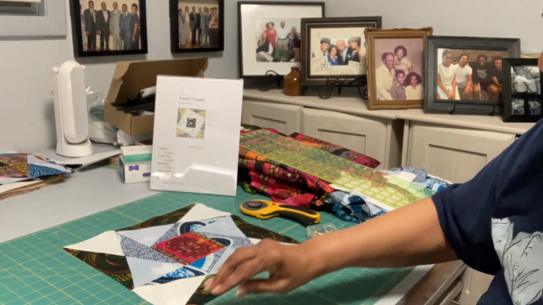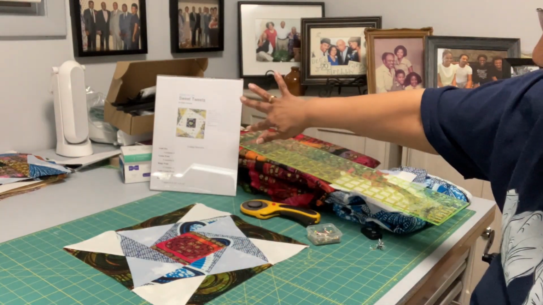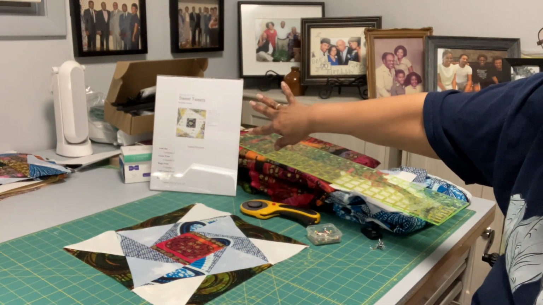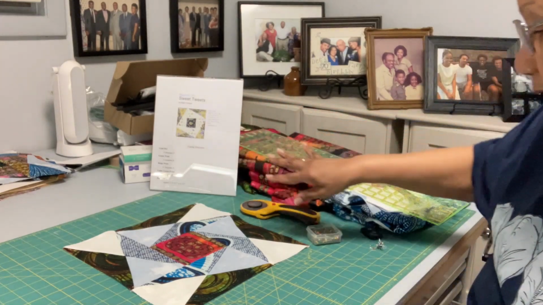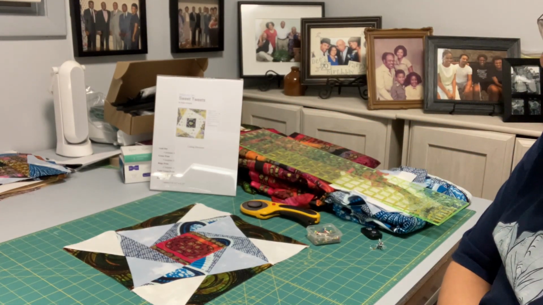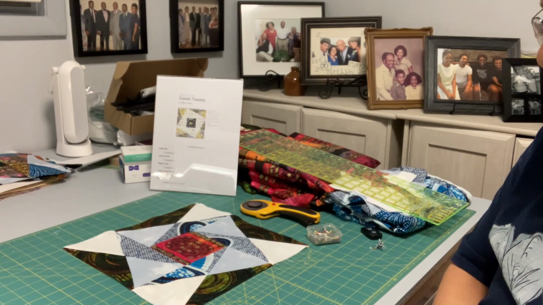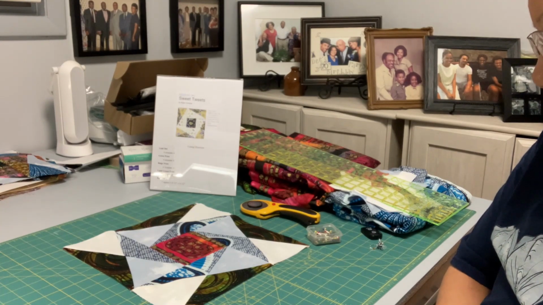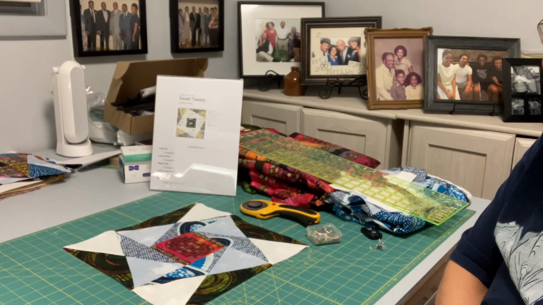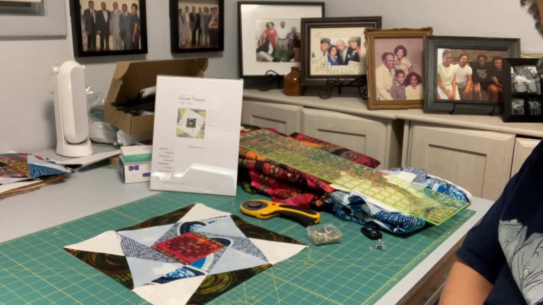Once you've traced them, and I'm going to hold this up again in a minute so you can see exactly what you need to do, how many of each you need. Once you trace them and cut them out, then they're ready for you to use with your fabric, and you have to make some fabric choices and fabric decisions.